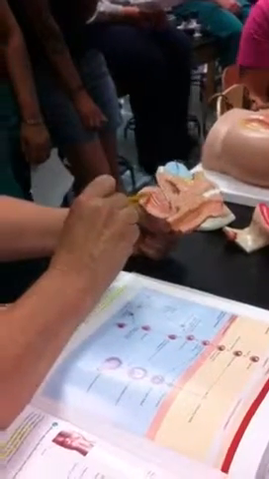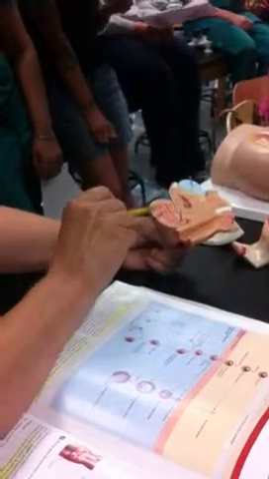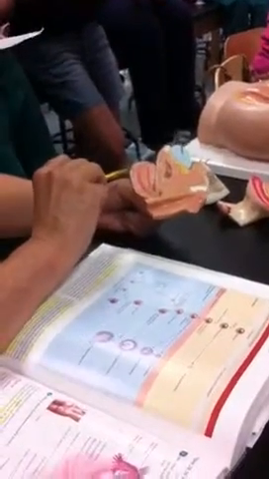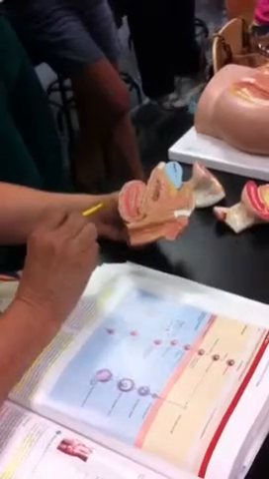Cervix, uterus, fundus is up here, it's furthest away, body is just this main part of the uterus. It also talks about the three layers, the endometrium, the myometrium, and the parametrium. The parametrium is the outer layer here, right where this white line is, the parametrium, meaning around.